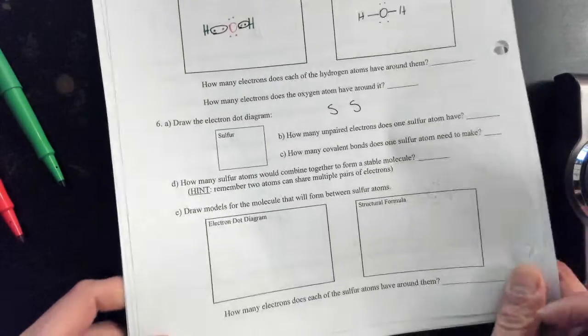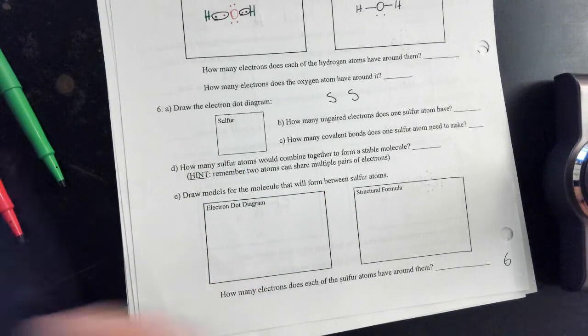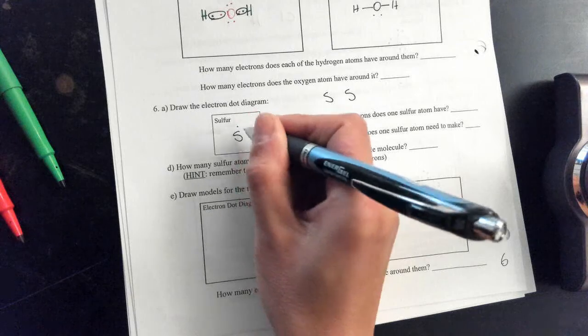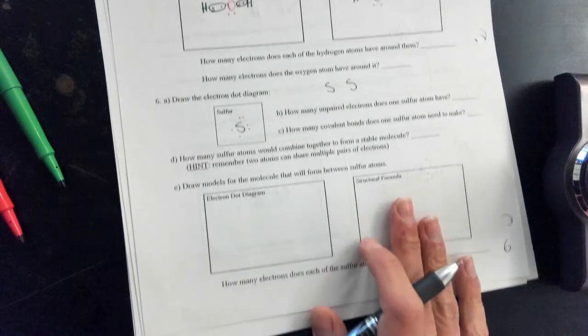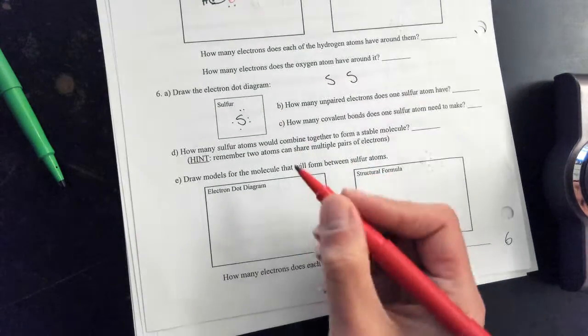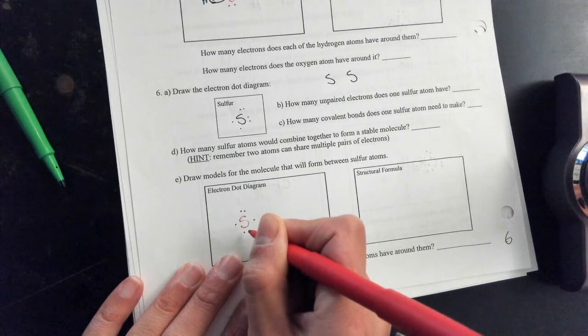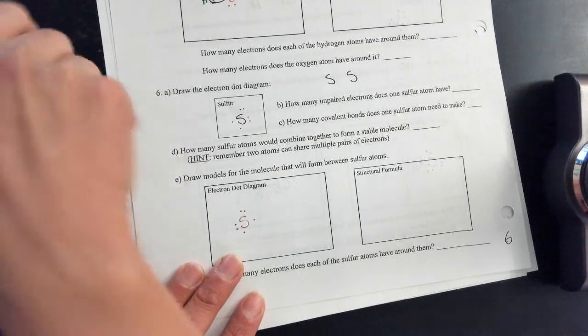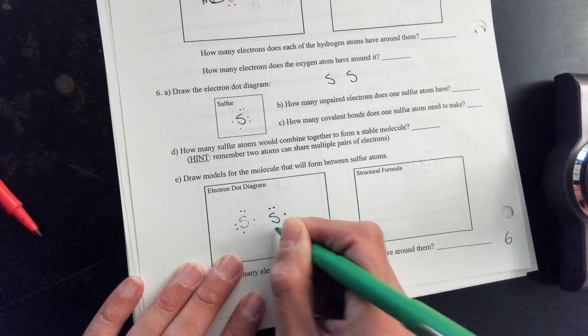Okay, so you saw the next one, number 6, a very similar example with oxygen. So here is when 2 sulfurs are bonding together. So let me just make them different colors. So sulfur, 1, 2, 3, 4, 5, 6, and another one here, 1, 2, 3, 4, 5, 6.